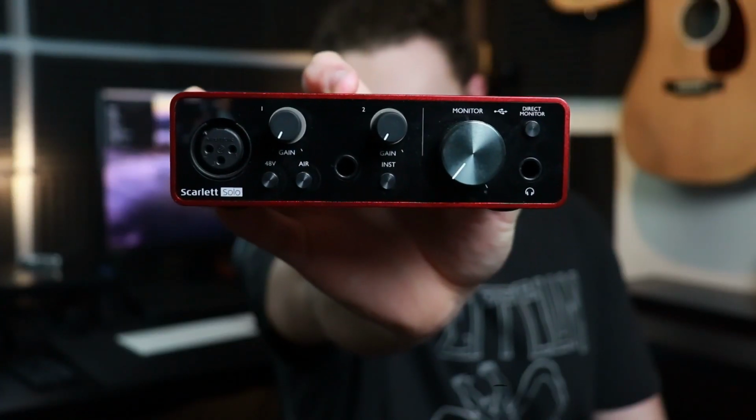To connect your instrument to the computer, to then start recording into your DAW, you need one of these. This is called an audio interface. I've got the Focusrite Scarlett Solo, which is a pretty industry standard beginner audio interface. We'll talk about audio interfaces and DAWs in more detail later on in the video, but for now, on the back of the interface, you've got an output to connect into your computer.